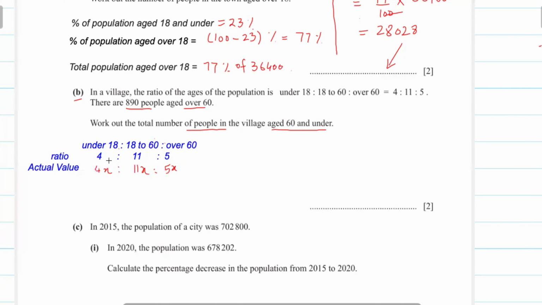The actual population aged over 60 here is 890. You see here the actual value for age over 60 is 5x. Now 5x equals 890.